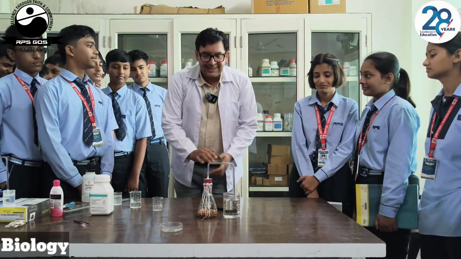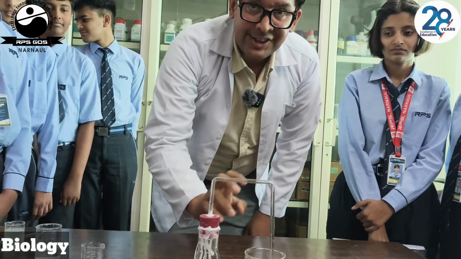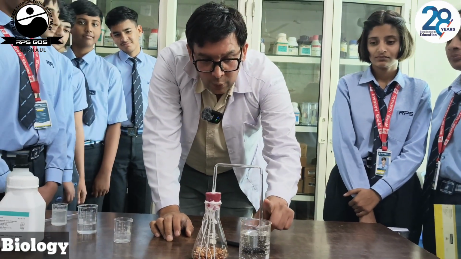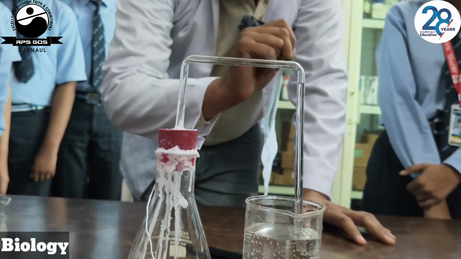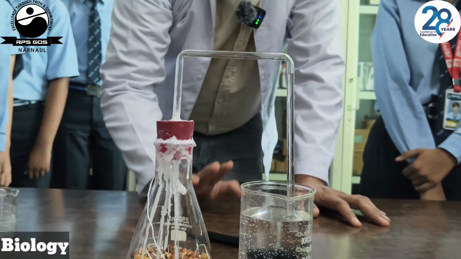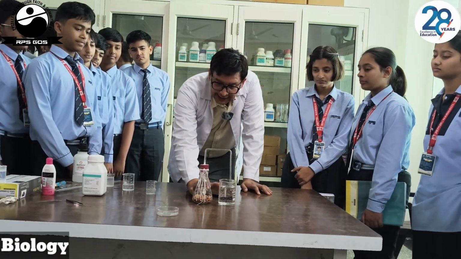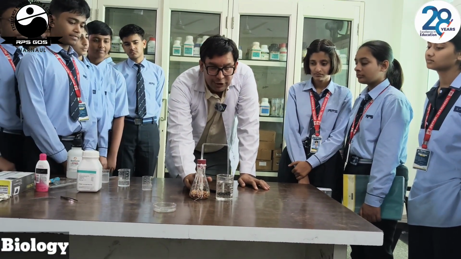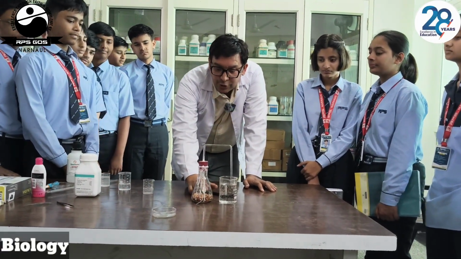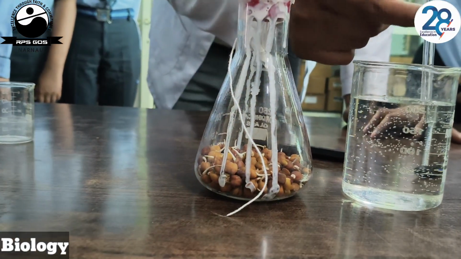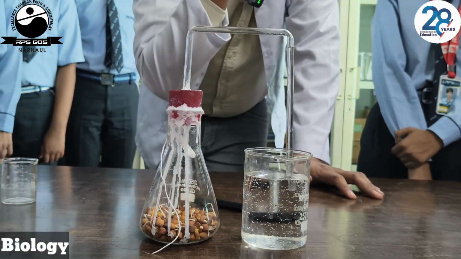Okay, students, let's check. The water level rises in this delivery tube. Initially, the water level was very low. It was not uplifted. Now the water is uplifted in the delivery tube to overcome the vacuum created in this delivery tube. Why is the vacuum being created? See, the KOH absorbed all the CO2 produced by the germinating seeds, and the air present in the delivery tube was being consumed by the germinating seeds. So a vacuum is created in this portion. To overcome this vacuum, water is lifted up.